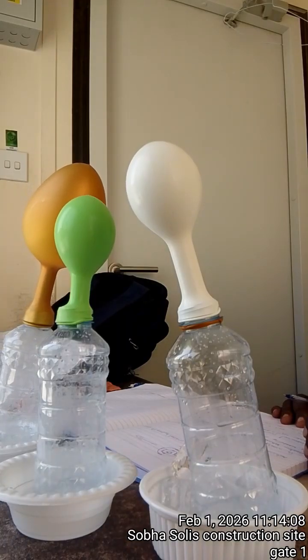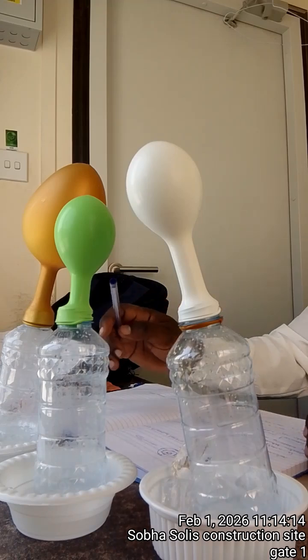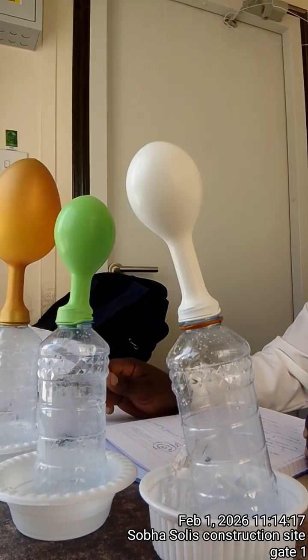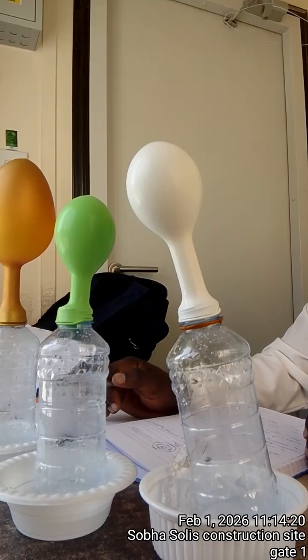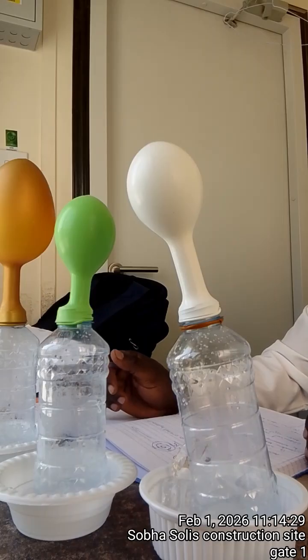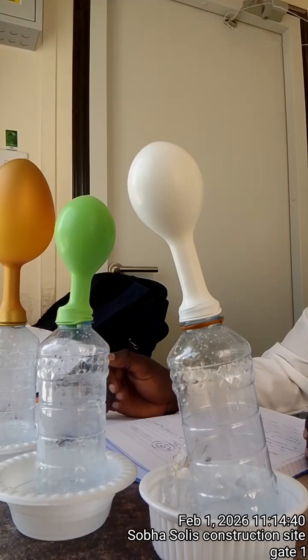And then in this case, we are looking at the observations between these two. You'll find that this one inflated very fast, indicating the impact of temperature. The higher the temperature, the faster the movement; higher temperatures increase the reaction between sodium bicarbonate and acetic acid.